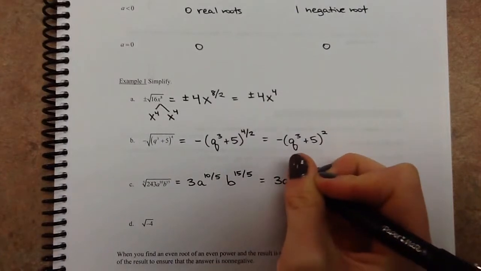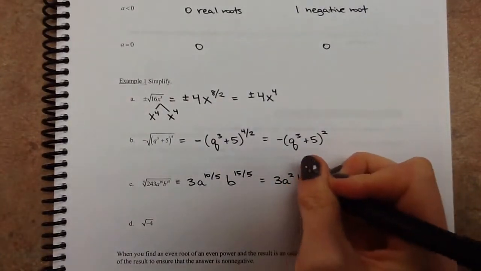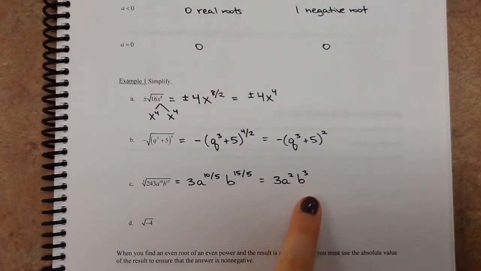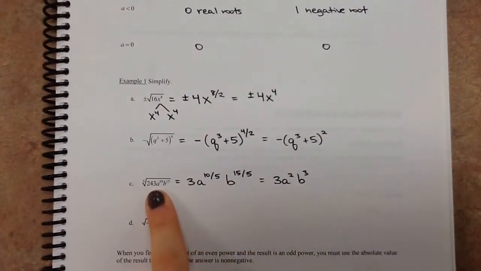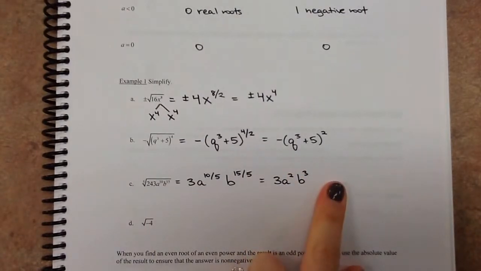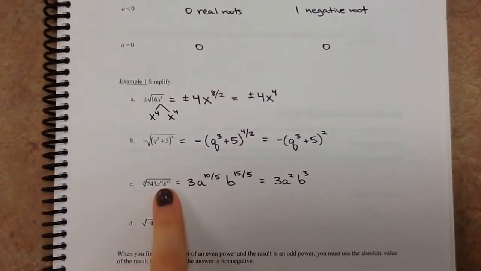I now have a to the 2nd when that simplifies, and I have b to the 3rd when that simplifies. And you can raise everything back to the 5th power. I promise you'll end up right back here. If you did 3a squared b cubed times 3a squared b cubed 5 times, we would end up with this.